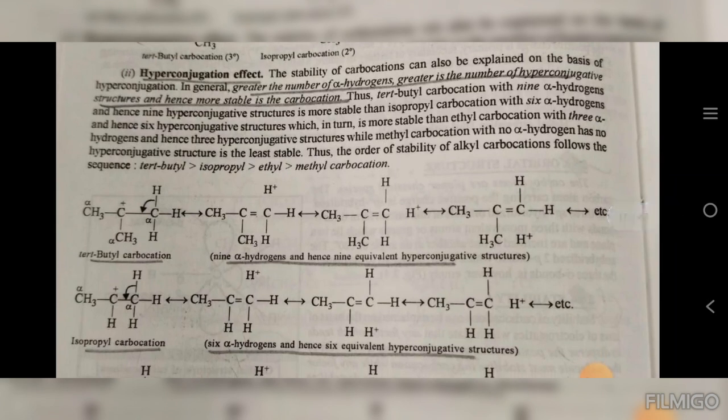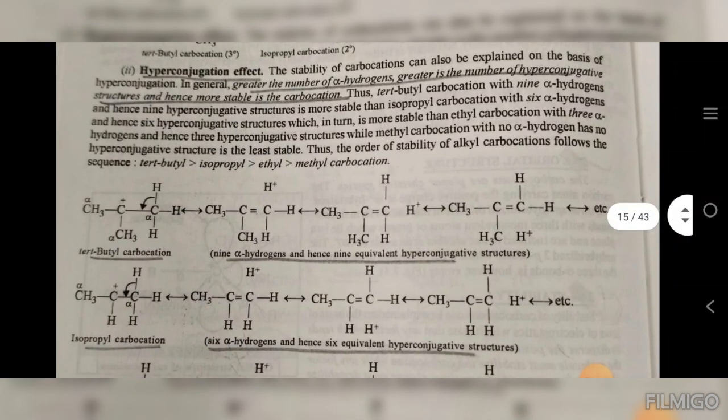Hyperconjugation effect. The stability of carbocation can also be explained on the basis of hyperconjugation. In general, the greater the number of alpha hydrogens, the greater is the number of hyperconjugative structures and hence the more stable is the carbocation.